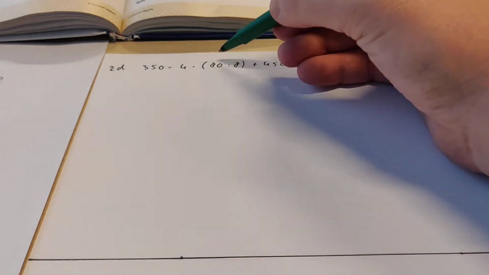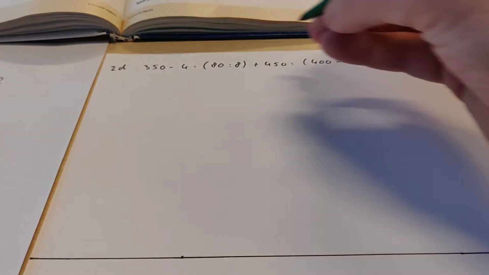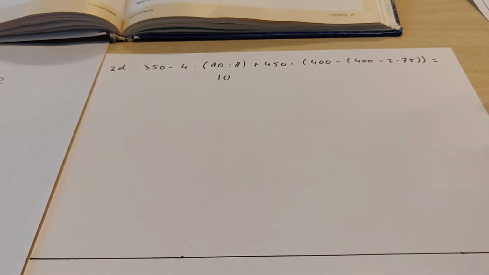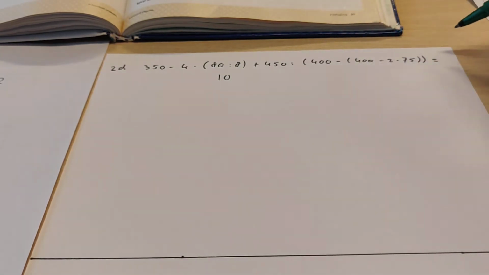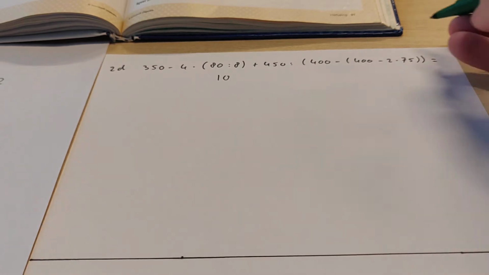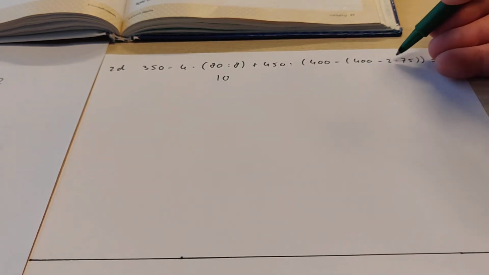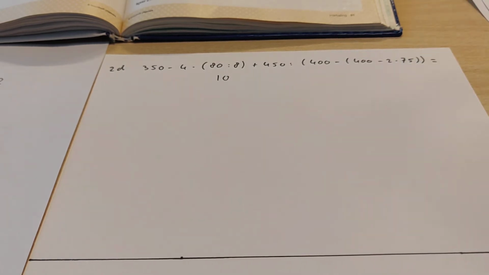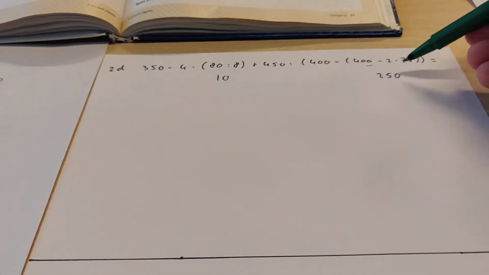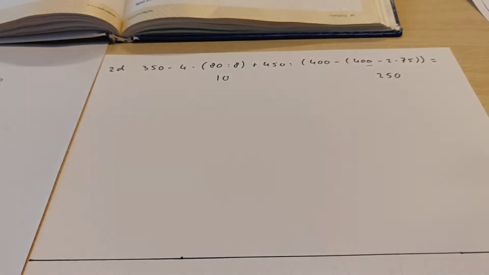So what we can do is we can calculate this over here. 80 divided by 8 is 10. And we can also calculate this over here, but then we have to calculate the brackets that are in the other brackets first. Here we have 400 minus 2 times 75. Well, 2 times 75 is 150. And 400 minus 150 is 250. So the outcome of that is 250, and the outcome of this is 10.